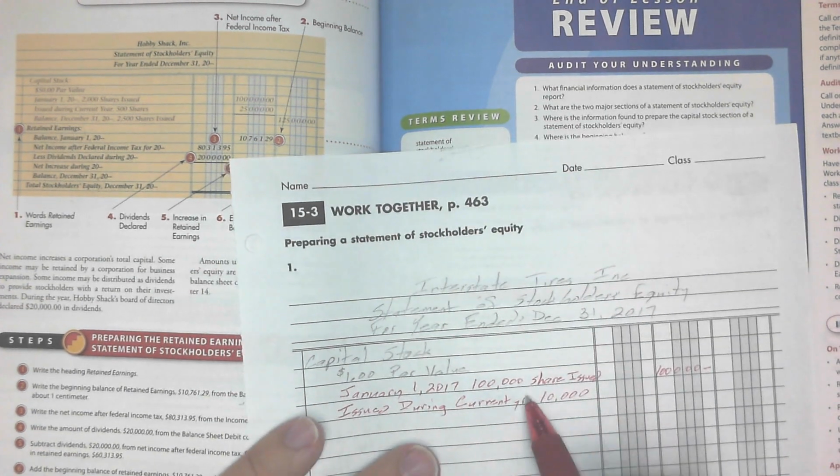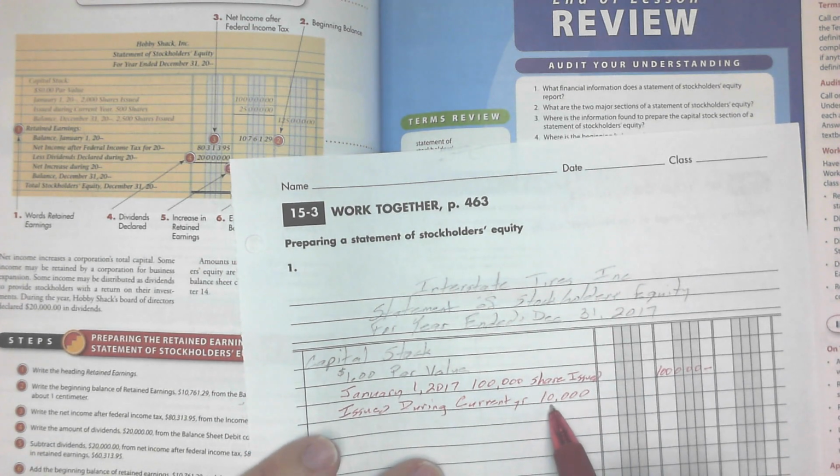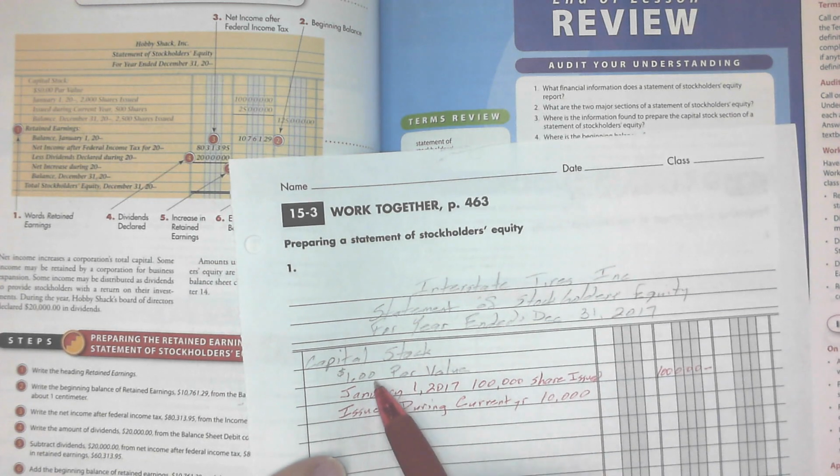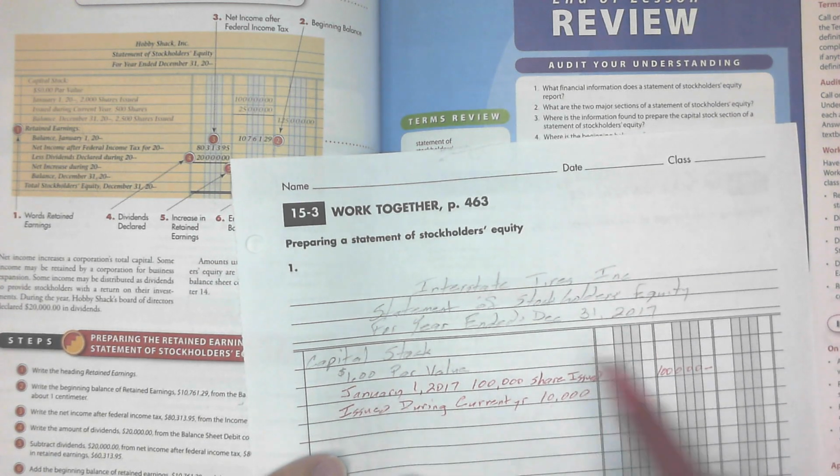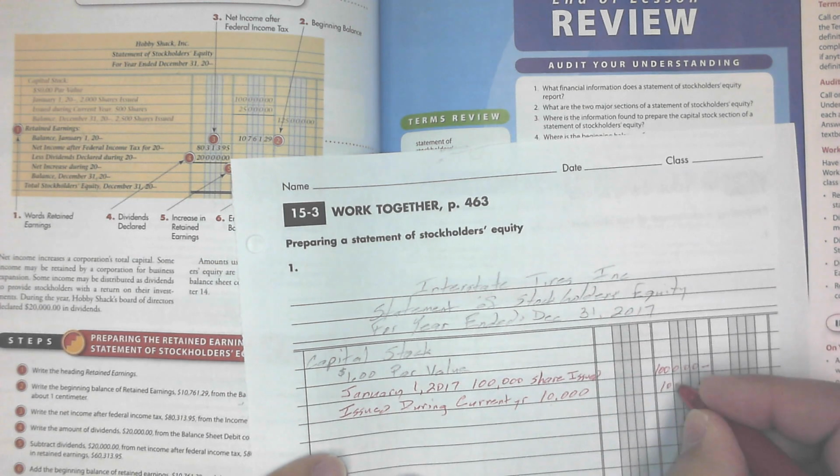So we'll put 10,000 here. Then another easy part, 10,000 times what our share value is, $1. So $10,000.